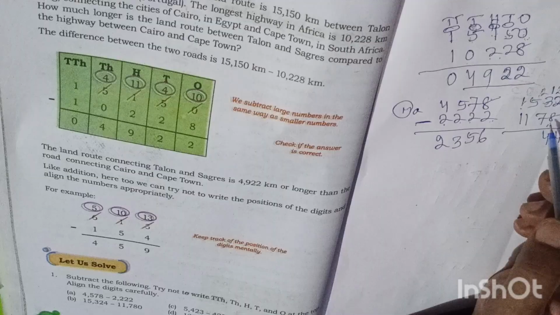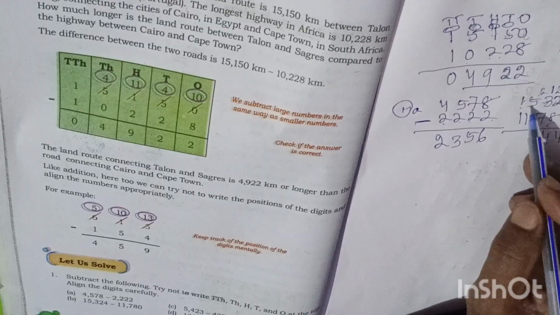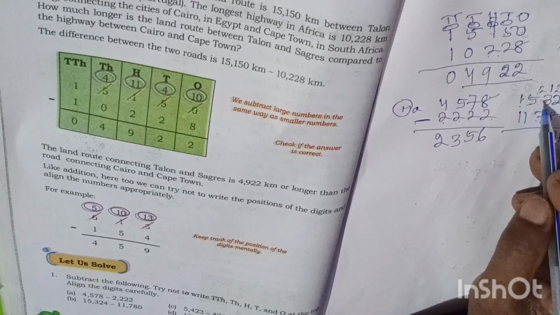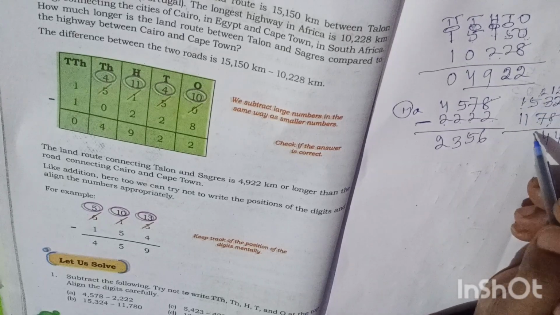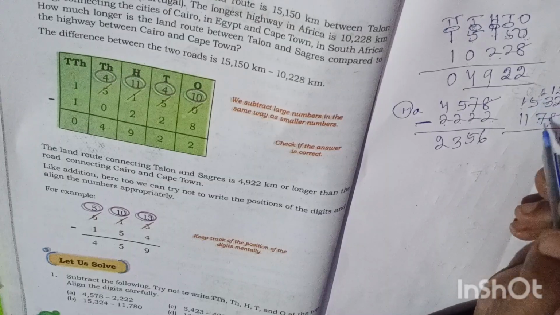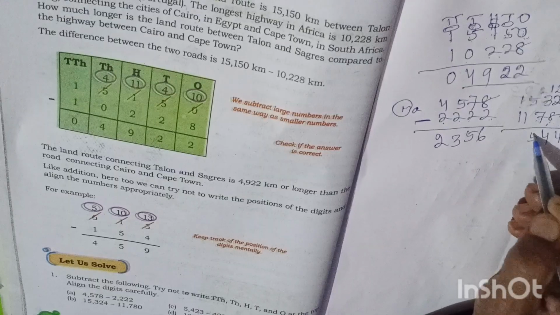Now you subtract 7 from 2. But 2 is less than 7, so you carry 1 from the 1,000's digit. After carrying, it becomes 12. Then subtract 7 from 12, that is 5.